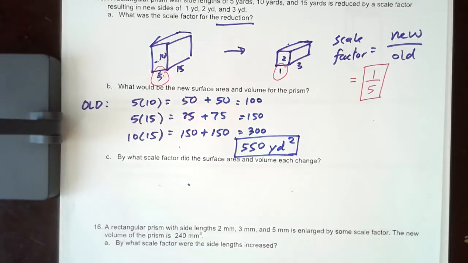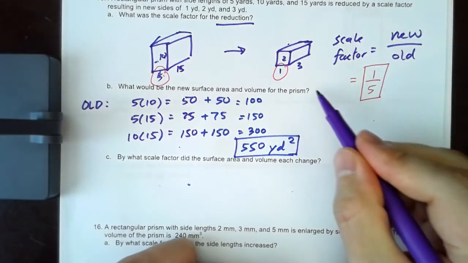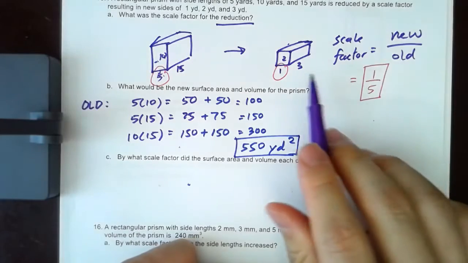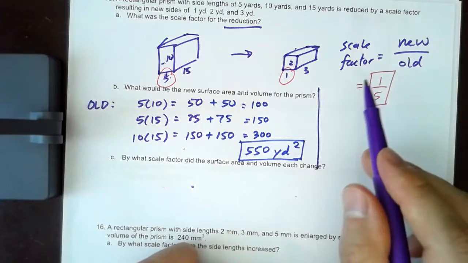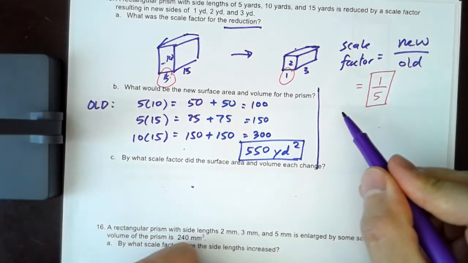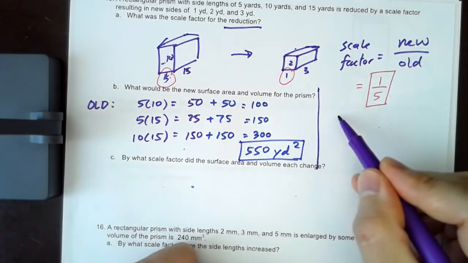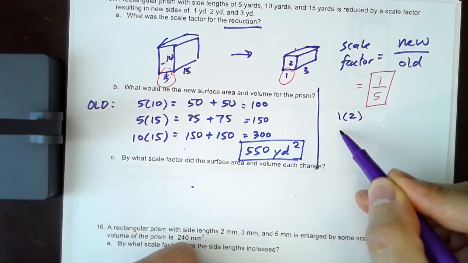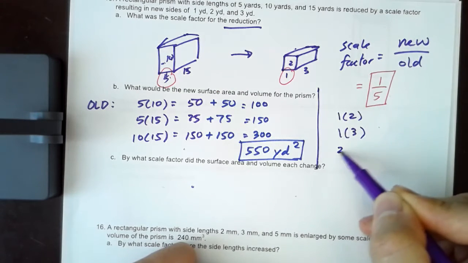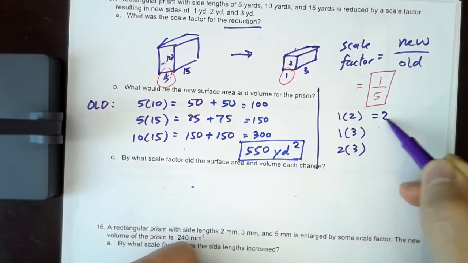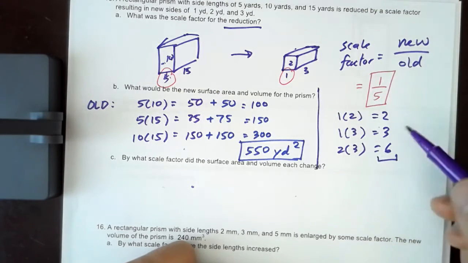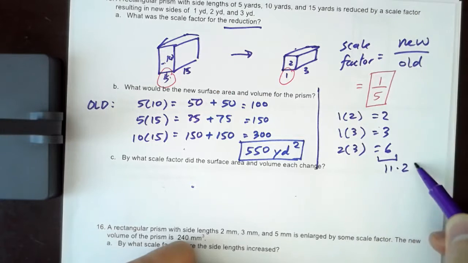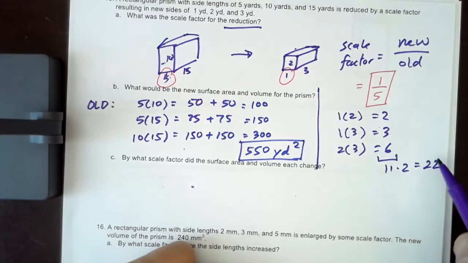Well, now we know that this new surface area, I'm going to put a line here so we can see, is going to be significantly smaller, right? It's because the scale factor is 1/5. So I'm going to run down very, very quickly how to do that again. 1 times 2, 1 times 3, 2 times 3: 2, 3, 6. Add these all up, which gives me 11, and multiply by 2, which gives me 22.